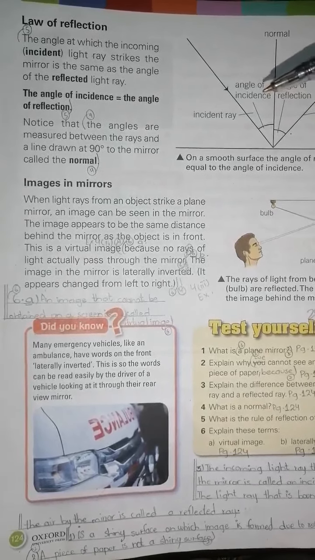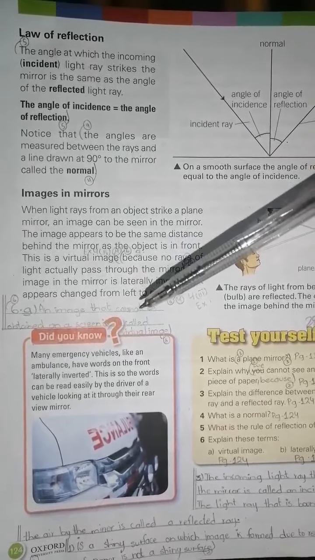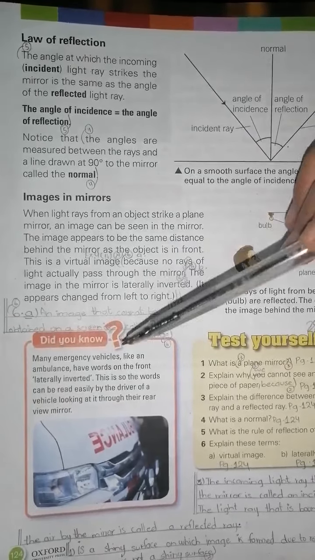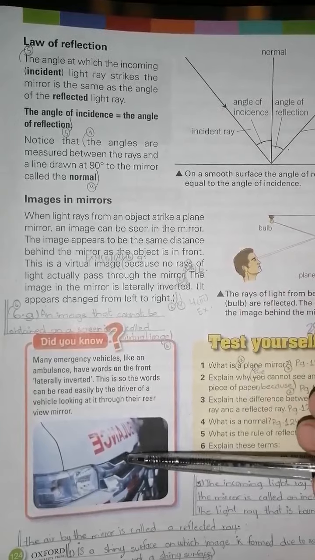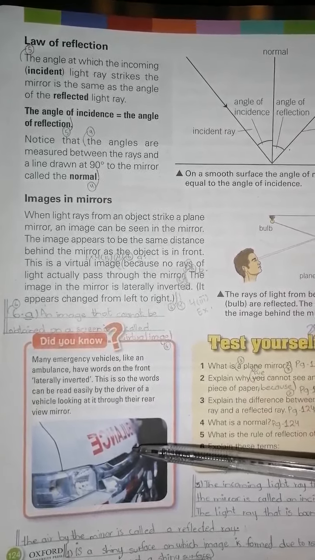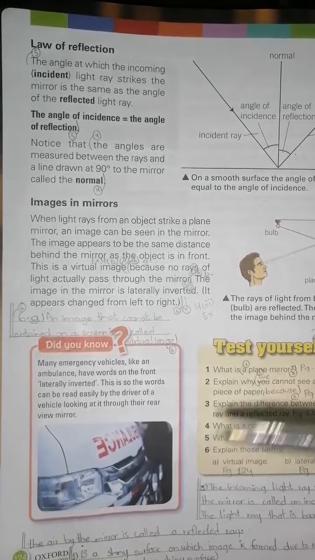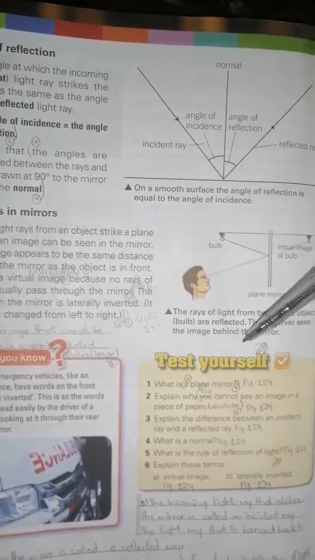And beta, many emergency vehicles like ambulances have words written on the front laterally inverted like this. This is so because this word can easily be read by the driver of the vehicle looking at it through their rear view mirror. Next, we have to do the test yourself.